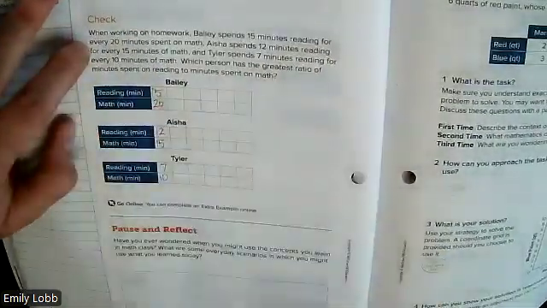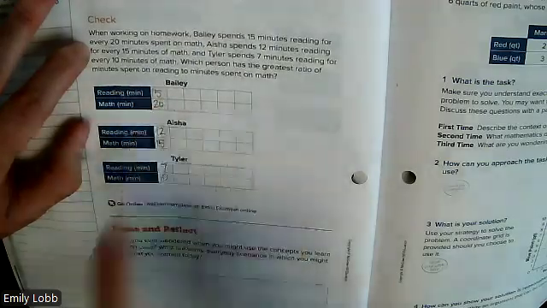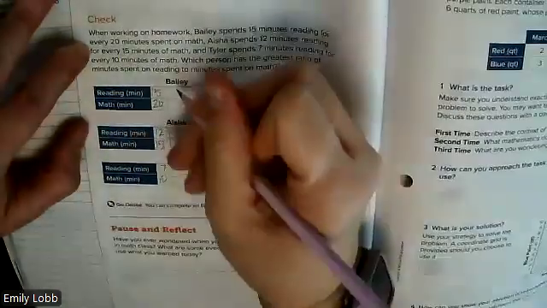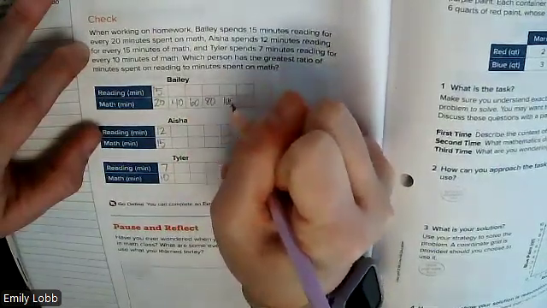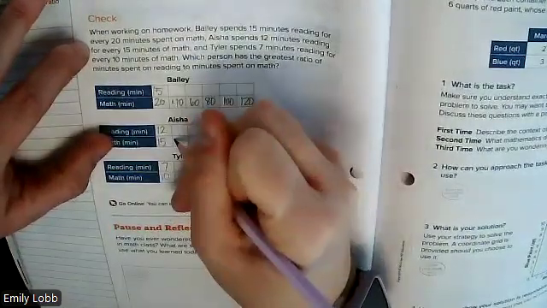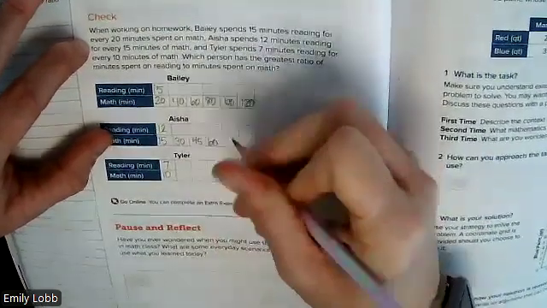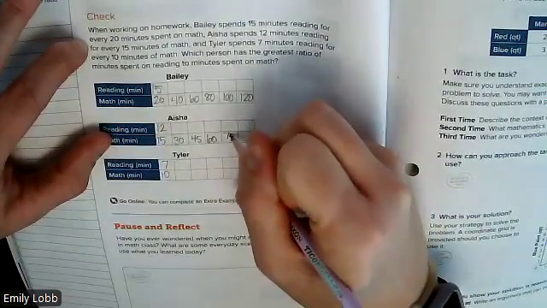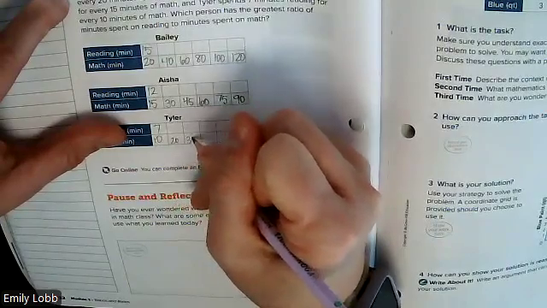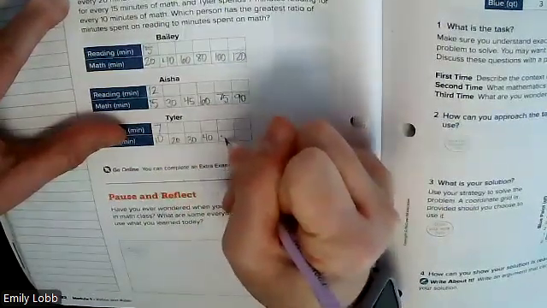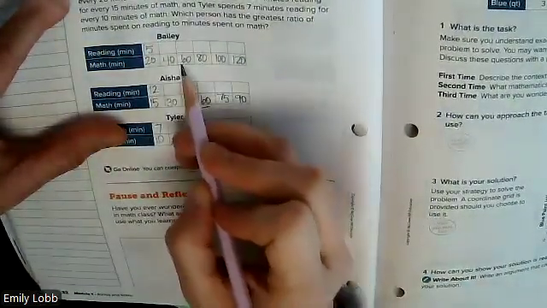So again, this is kind of like we have to find common multiples. What's the common multiple of 10, 15, and 20? If we're going by 20s here: 20, 40, 60, 80, 100, 120. We're going by 15s here: 15, 30, 45, 60. Use your multiplication table if you have to: 75, 90. 10s, hopefully we can do that: 10, 20, 30, 40, 50, 60. Which one do they all have in common? They all have a 60, right?